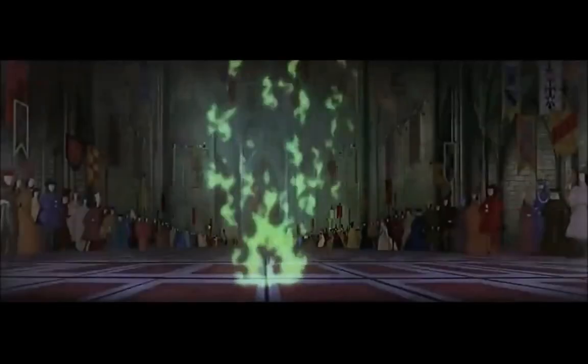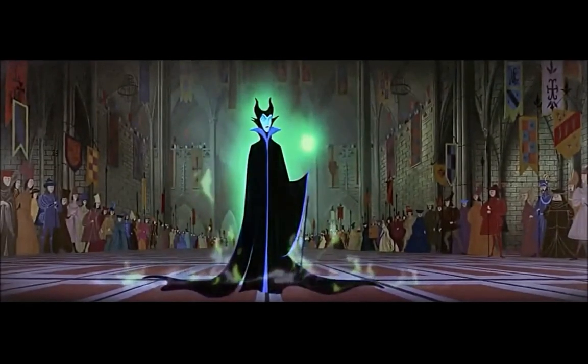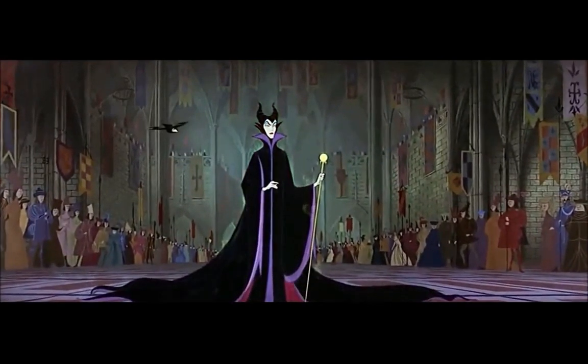And today we're going to talk about one of Disney's most iconic villains, Maleficent! Mwah, mwah, mwah. Sorry, I just thought I'd let her make her entrance. Sorry, she asked me to.